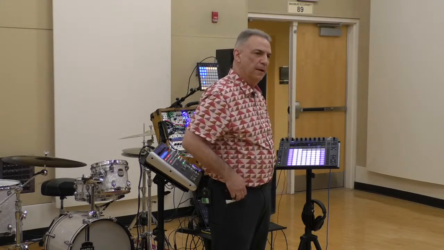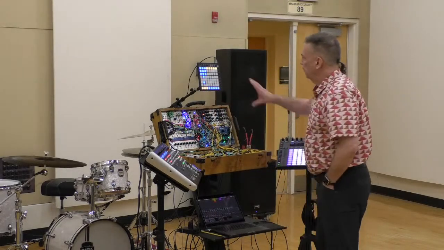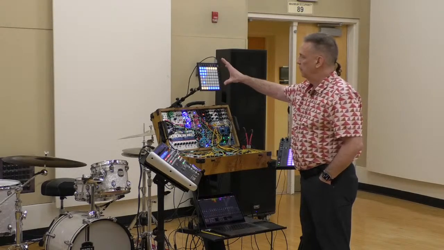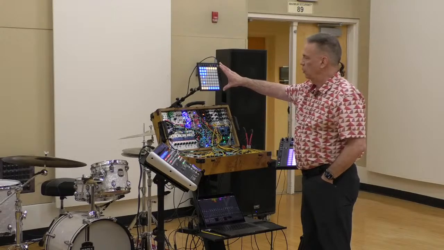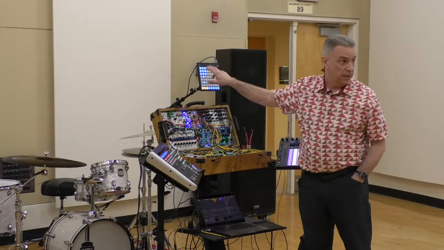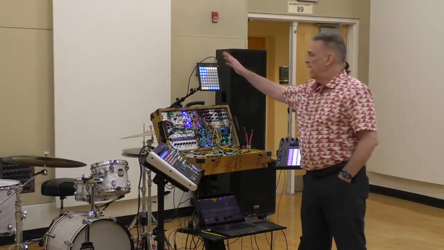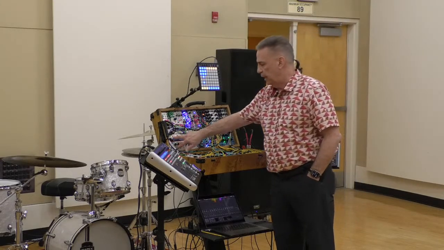It's a grid, the Launchkey on the top, Launchpad on the top one. This is called a Launchpad Mini. It's made by a company called Novation. And a lot of people use these pads to either just create the drum sounds or to play notes, like I was doing over here. I actually have this one connected to the sequencer I like to use.